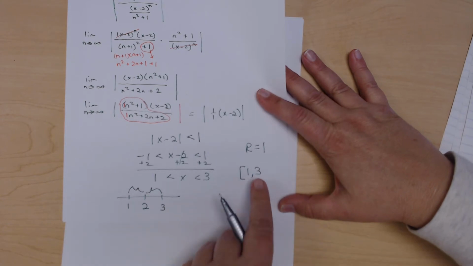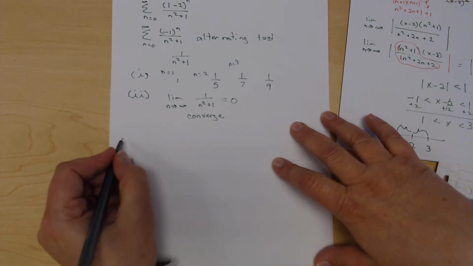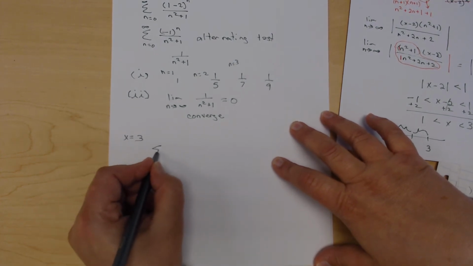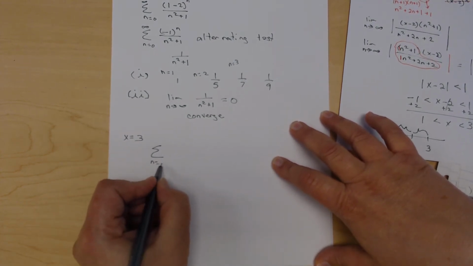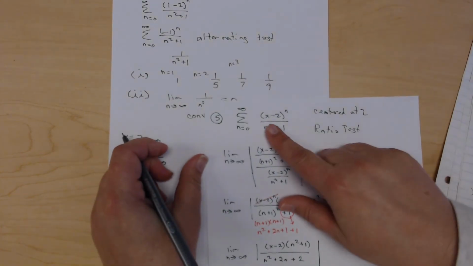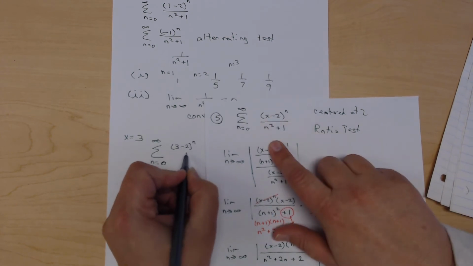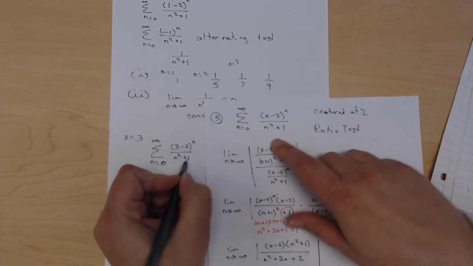Okay, now we go one more time. We test 3. So let's slide this up. x equals 3, summation, n equals 0 to infinity. Let's go back and look at the original one. I'm plugging in a 3 minus 2 to the n. Oh, that's kind of nice. They give us at least some nice ones.